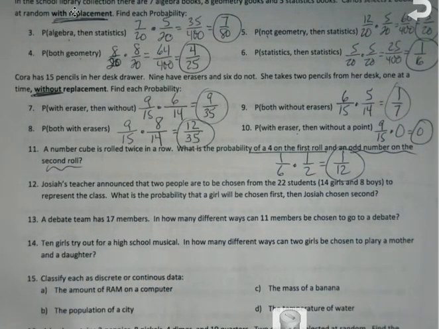Josiah's teacher announced 2 people are to be chosen from the 22 students, 14 girls and 8 boys, to represent the class. What's the probability that a girl will be chosen first, then Josiah is chosen second? So you're like, ooh, this ought to be interesting. Let's see. How might we want to tackle this one?